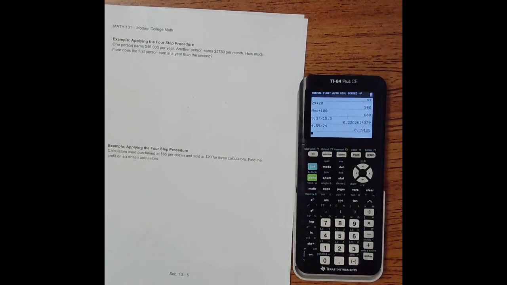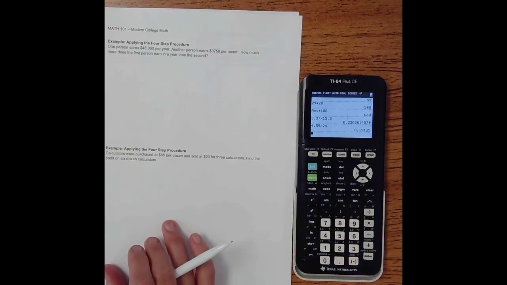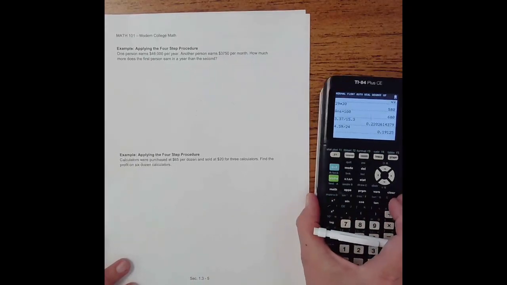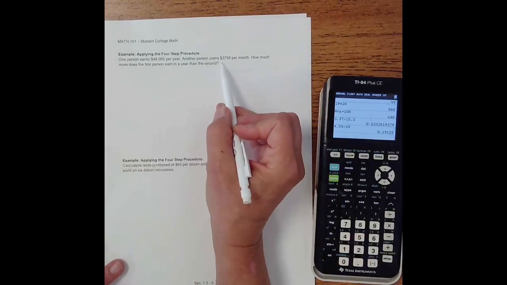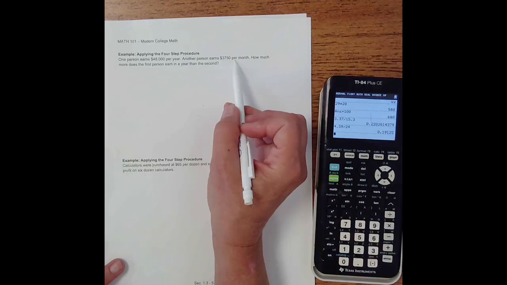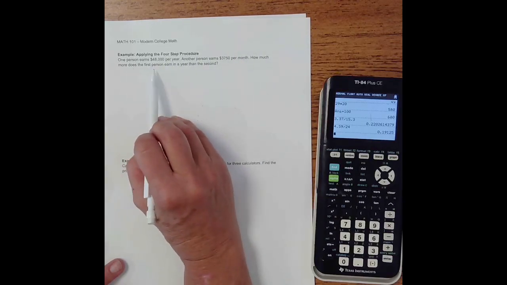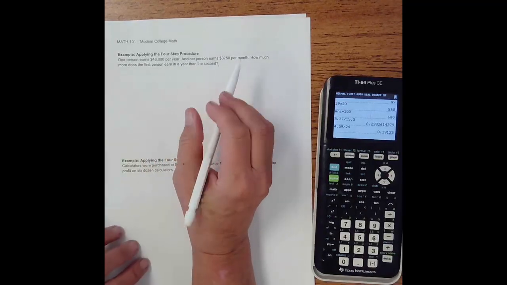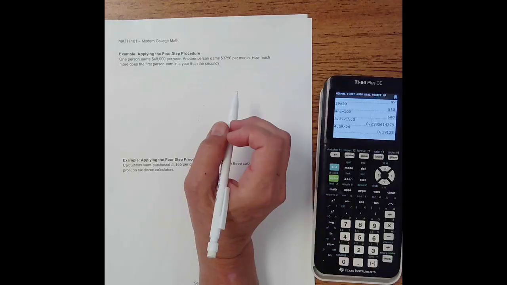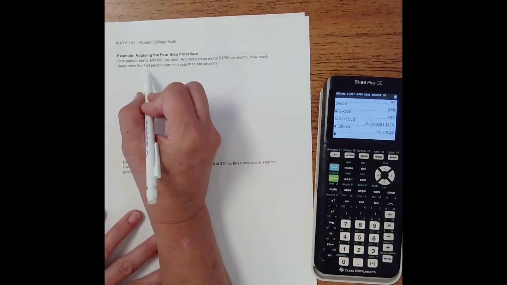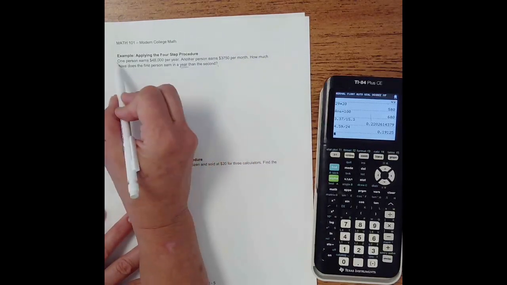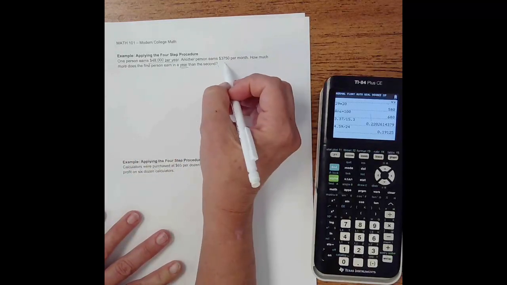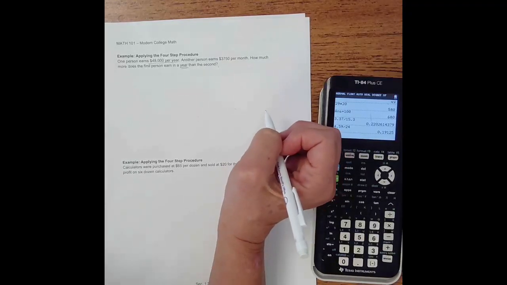Problem number 5. One person earns $48,000 per year, and another person earns $3,750 per month. How much more does the first person earn in a year than the second? Again, what our plan is going to be, since we are comparing by year, they gave us person number 1's yearly amount, but for the second one we don't have the amount they make per year. So that's what we're going to have to find.